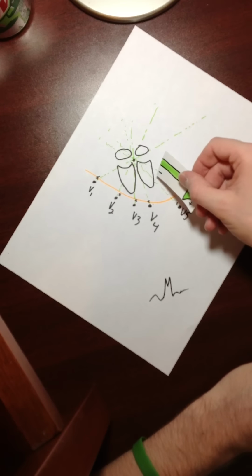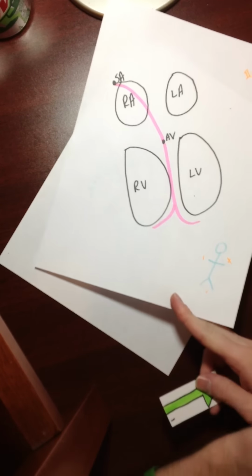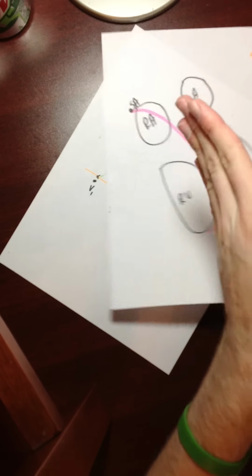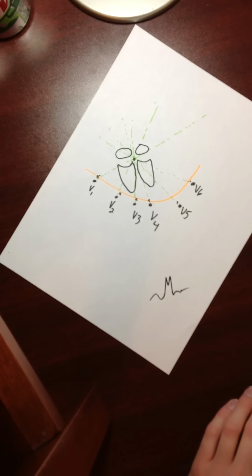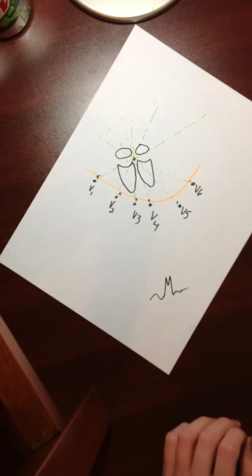Now do note that this is a different cross-section than what we were looking at over here. Remember, this is more looking kind of up and down, whereas this is kind of cutting the person in half. Okay. I really kind of hope this has helped some people out here.